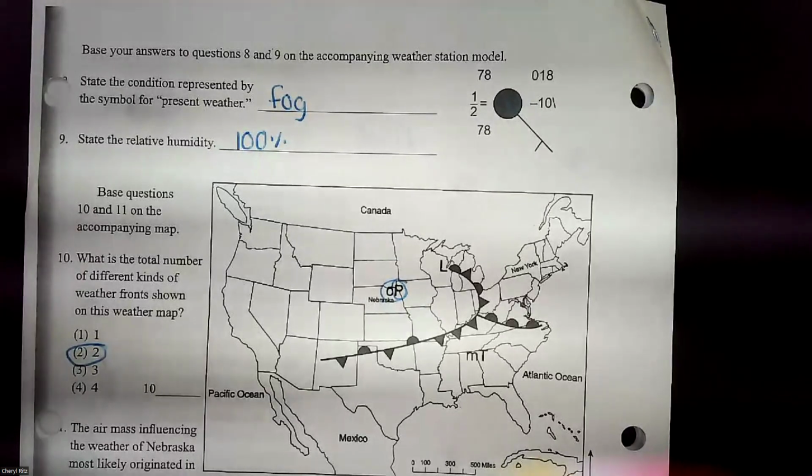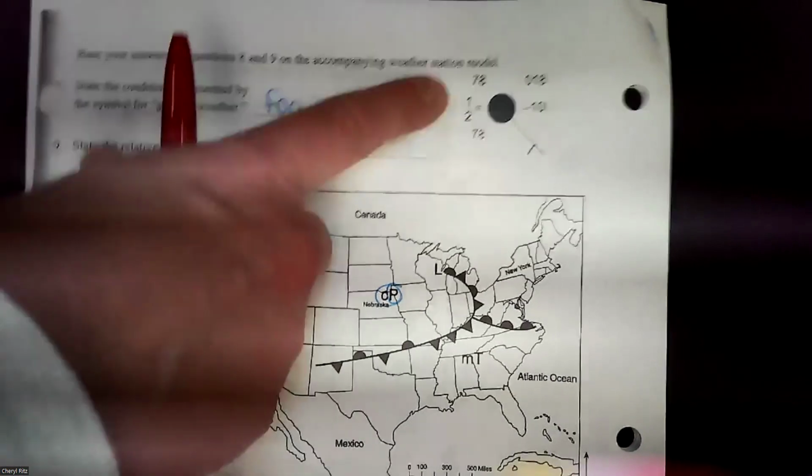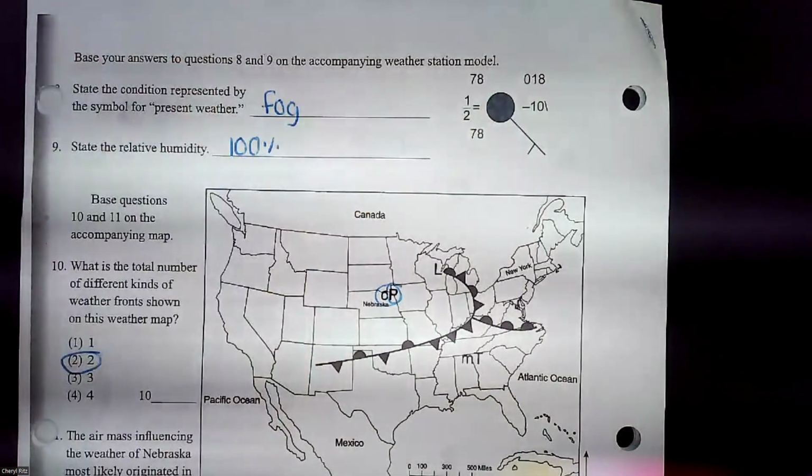Number 8, the answer is fog. Number 9, it's 100% relative humidity. Quick quiz. How do I know it was 100% relative humidity, Alex? Dew point and temperature are exactly the same.